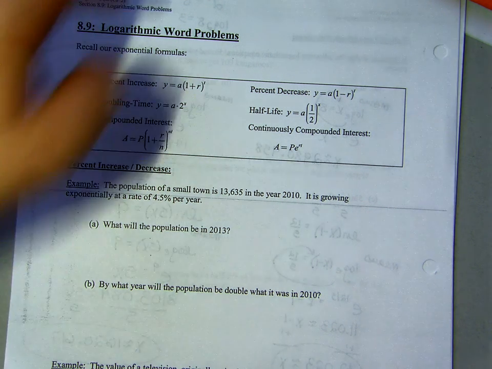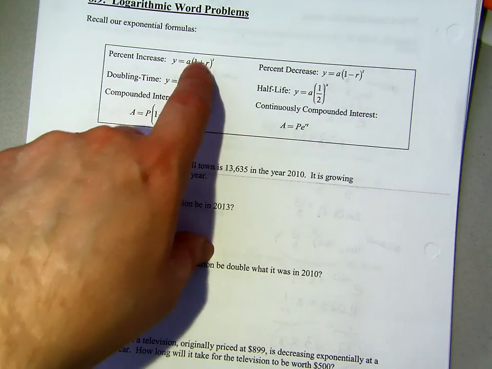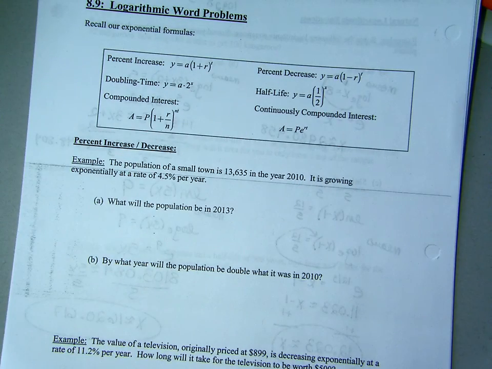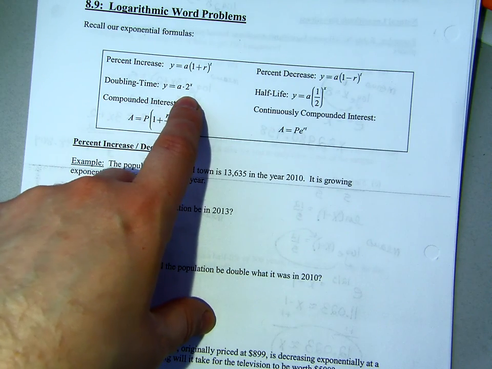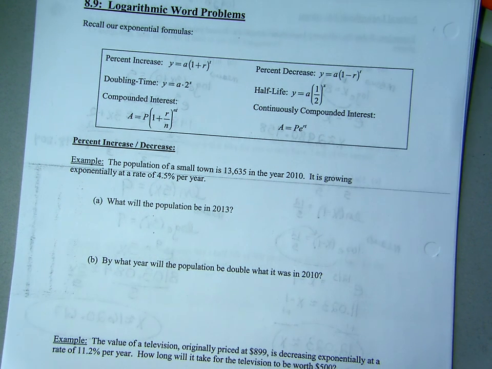And honestly, the last formula, PERT, A equals P e to the RT. If you know the first one, you know the second one, because they're the same thing, 1 plus 1 minus. I don't think doubling is that hard, and half-life is the same thing, just with a 1/2. I really feel like there's only one tricky one here: the compounded interest one, where we'll stare at this for a little while, and we'll memorize things.